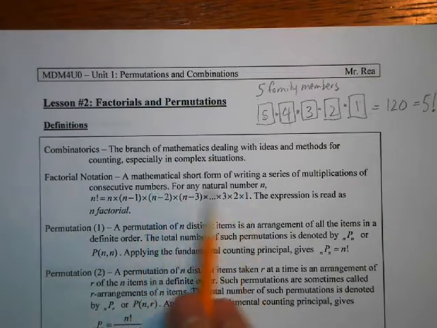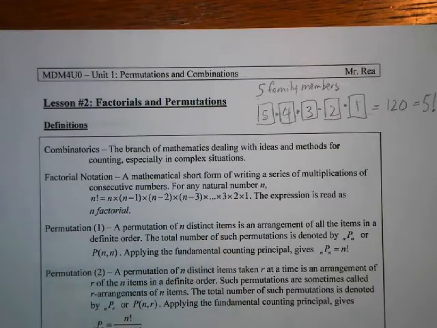And then the factorial here, I know this definition's a little dictionary-ish. It's a short form of writing a series of multiplications of consecutive numbers. Now, you can only do this with natural numbers, meaning integers 1 and above. For now, you can't use fractions, negative numbers, or decimals. It's always natural numbers.